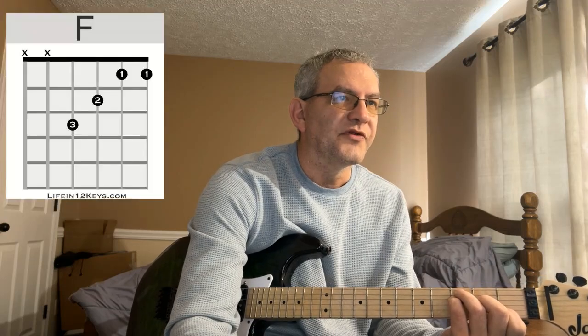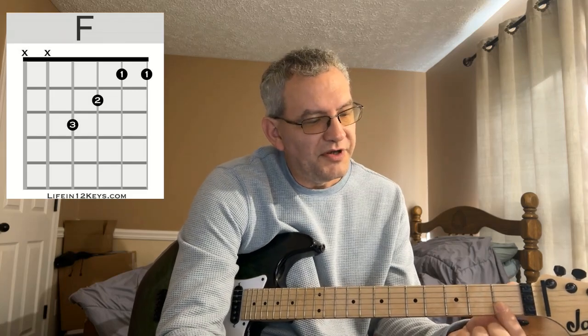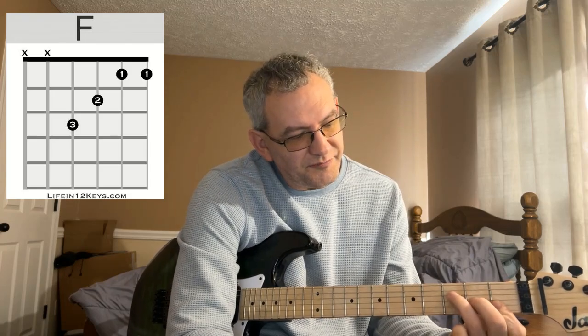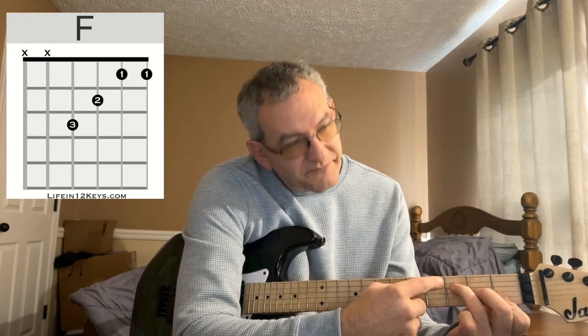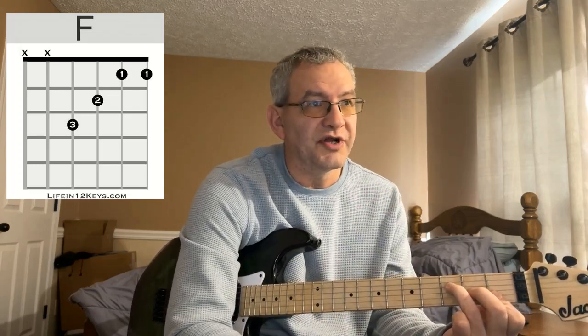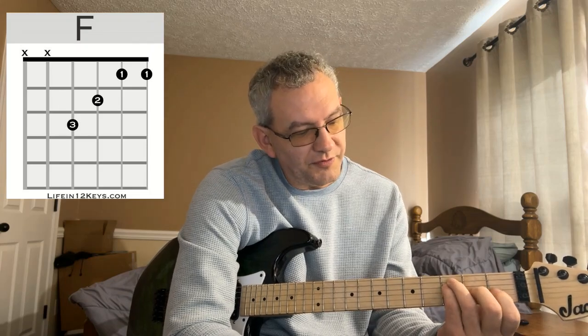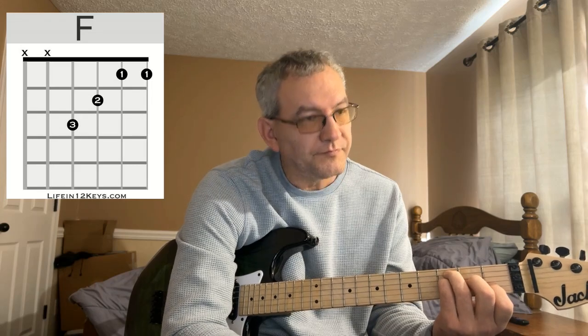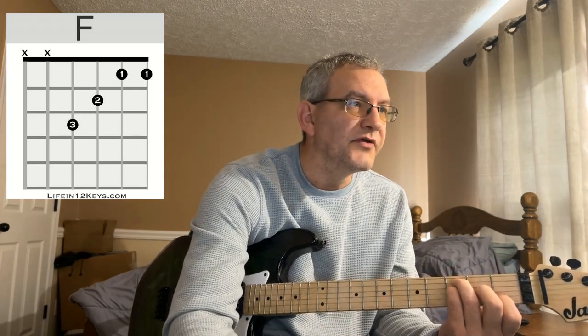So this one right here, it's still 4 fingers, except you can easily take your finger and bar it across that one, and you're just simply playing these. Now the first 2 strings on this one right here, you're actually not hitting, whereas this one you were.